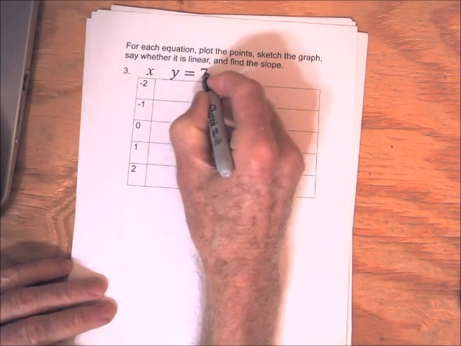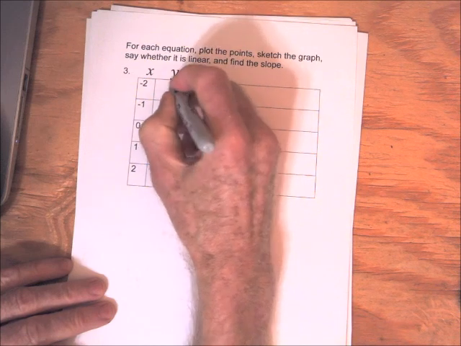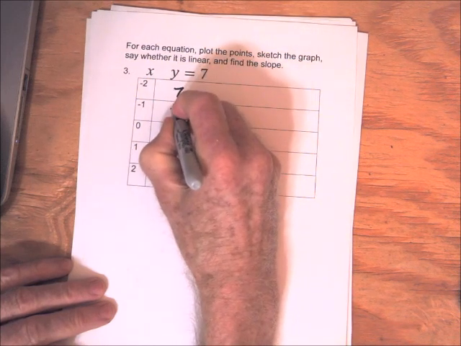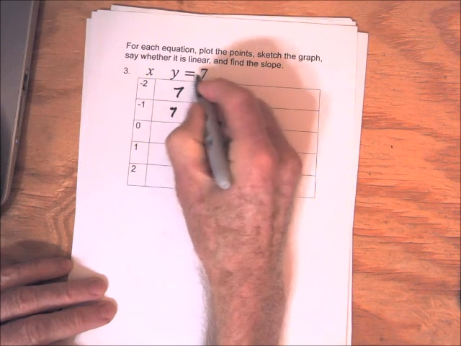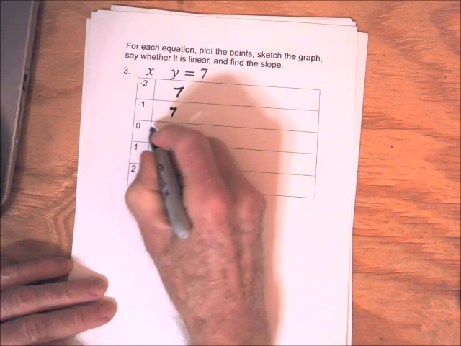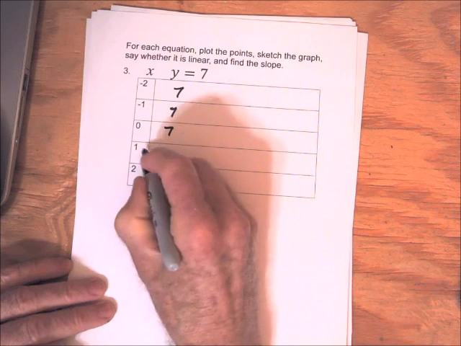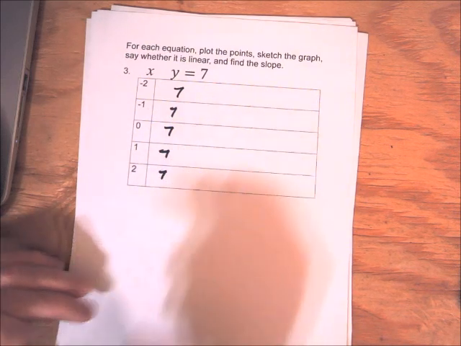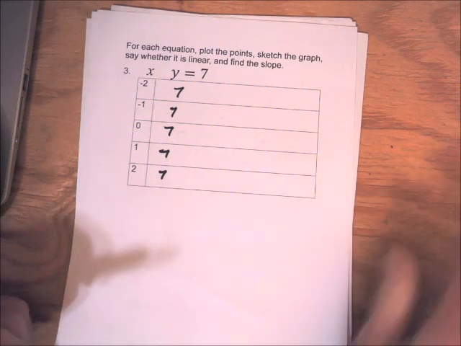So there's no x in this equation, so if x is negative 2, y is going to be 7. If x is negative 1, y is going to be 7. So y is going to be 7 no matter what, because there's no x in the equation. If x is 0, y is 7. If x is 1, y is 7. If x is 2, y is 7. So then we have some points, and we can plot the points.